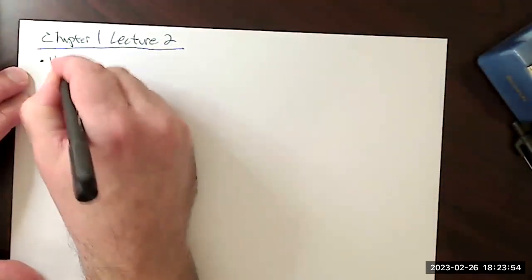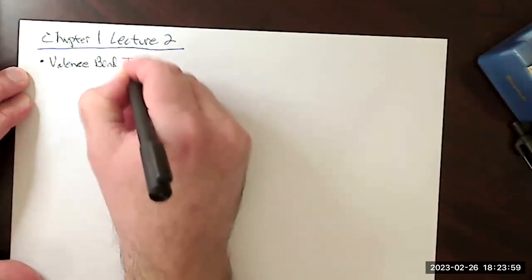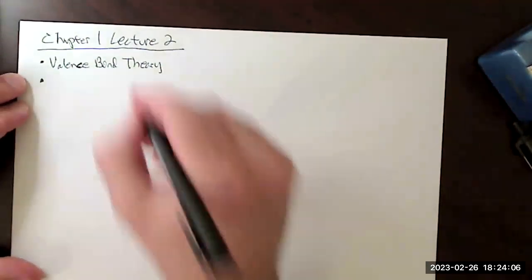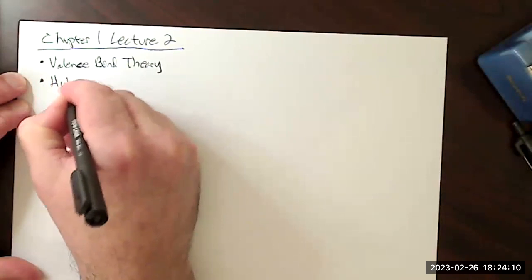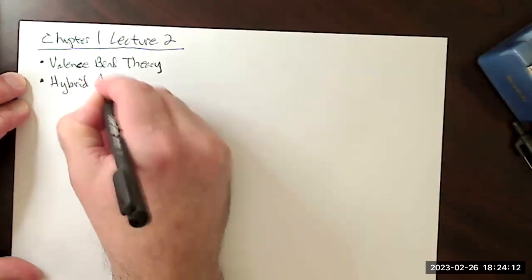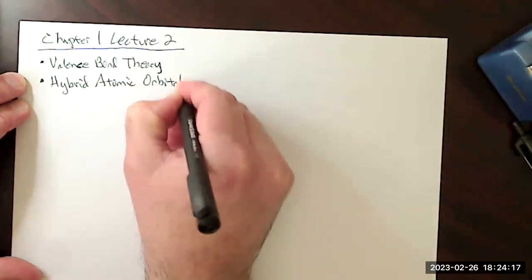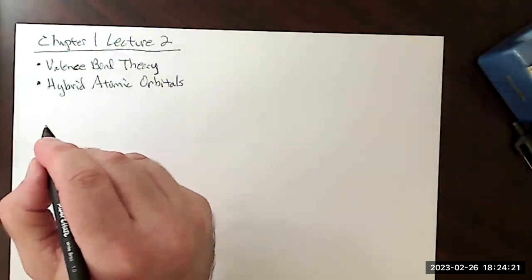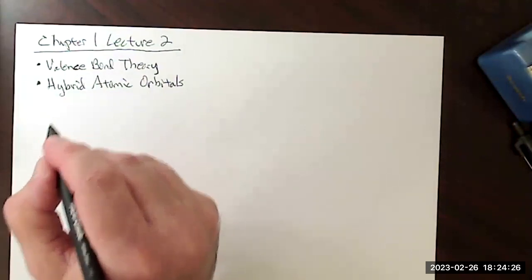So what we're going to look at is valence bond theory, which is one way of describing the nature of chemical bonds. And one thing I do want to talk about is hybrid atomic orbitals, because that's something that we will encounter pretty much over and over this semester.